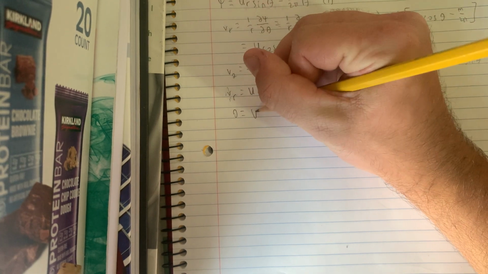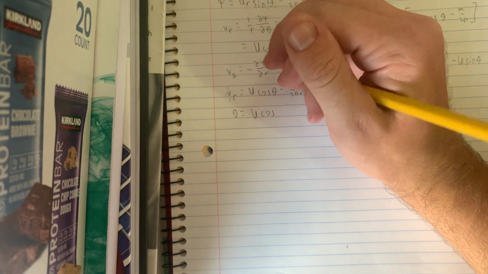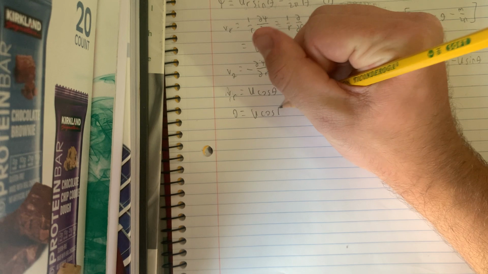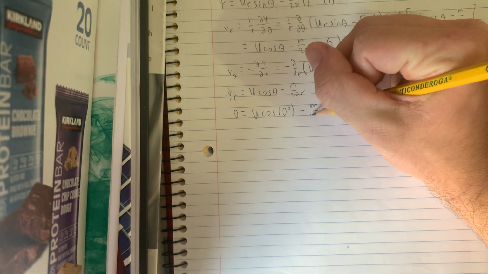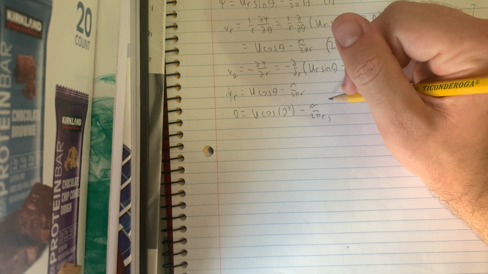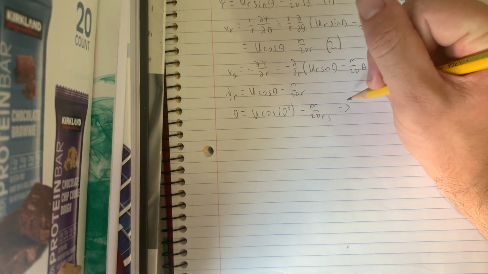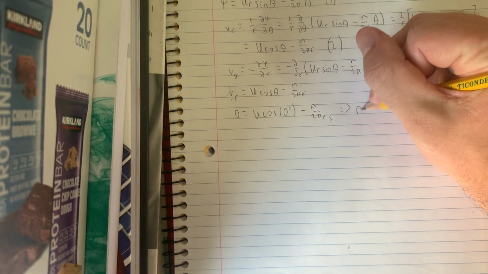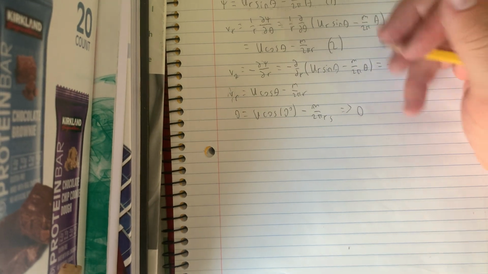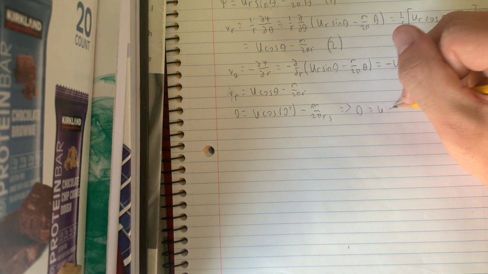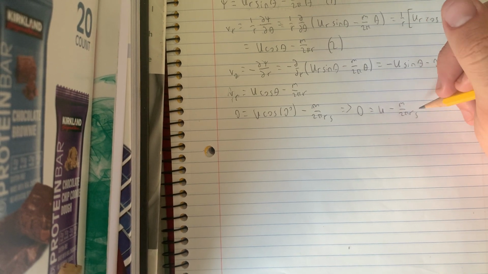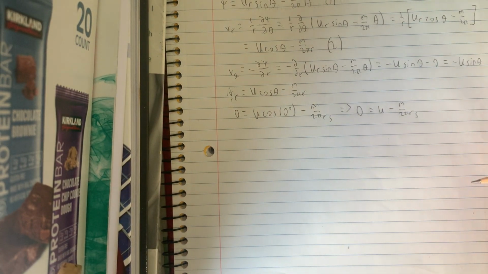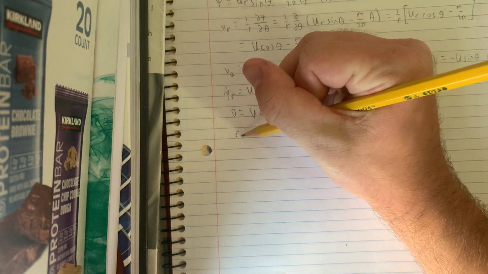And then plug that in: theta is 0 degrees, and the cosine of 0 degrees will just turn into 1, so it'll be equal to U minus M 2 pi RS. And then we just solve for the radius.